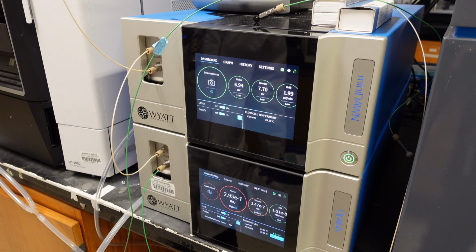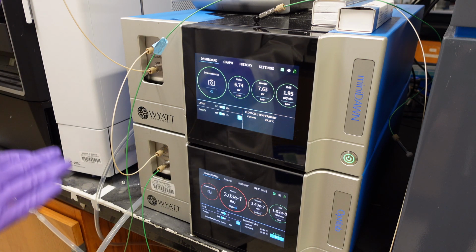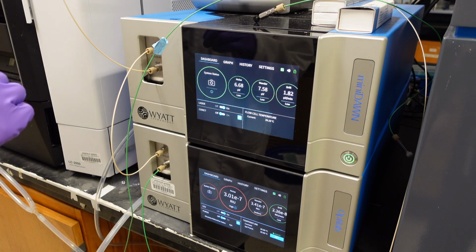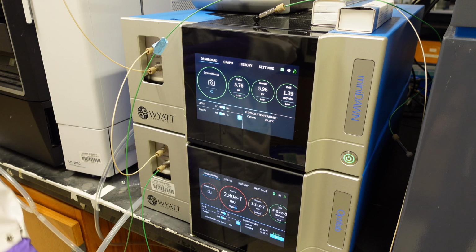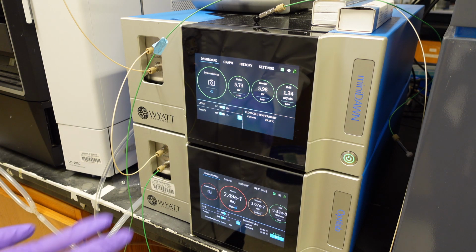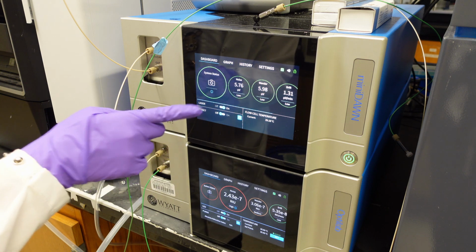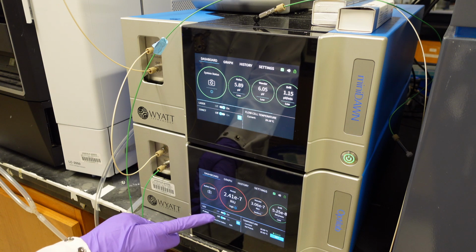All right, so the next thing we need to do is equilibrate. To do that, you're going to want to make sure you have the solvent that you want to run in the system. And then you'll want to essentially just flush it, ideally overnight. And then you want to make sure as well that the lasers are on for both of them while this is happening. So this laser's on, and then this laser's on.